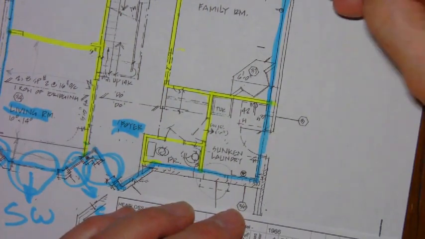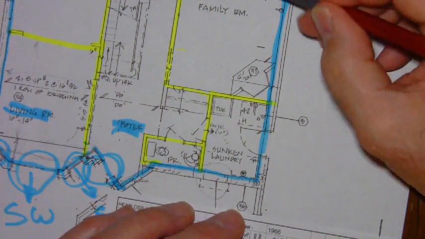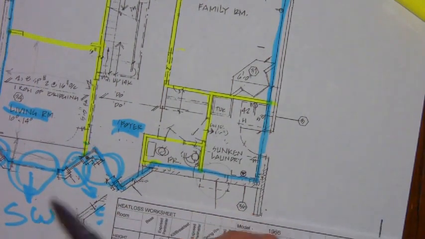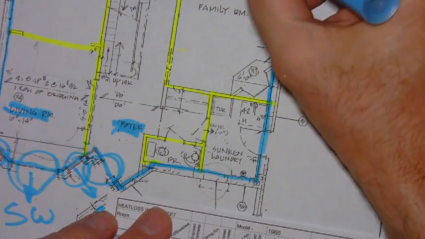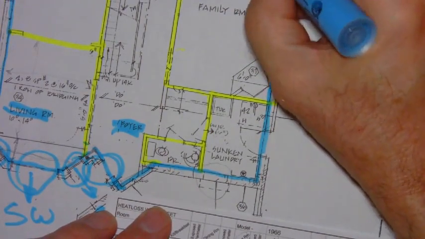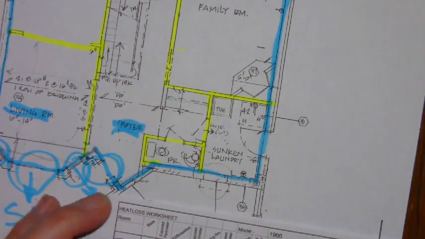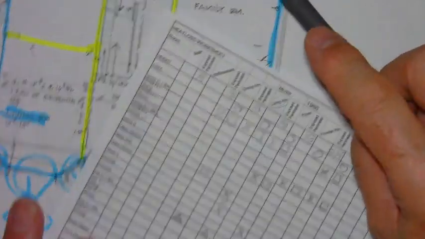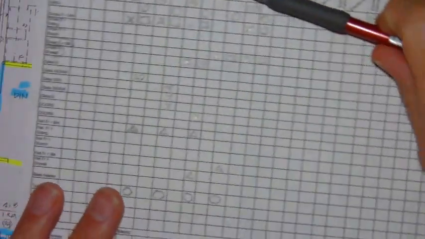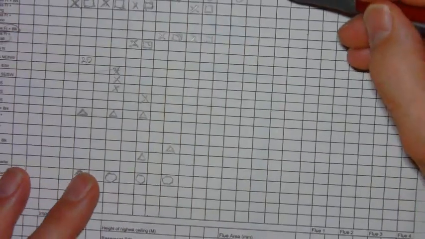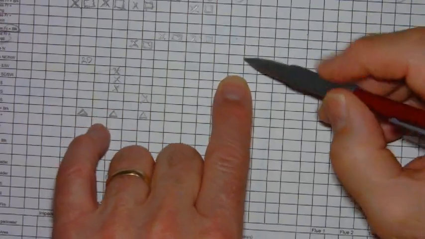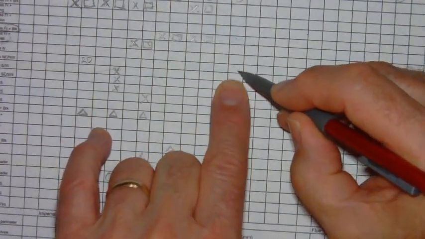Then you've got your family room. Once again, you've got a window here in the back. So if the front of the house is facing southwest, that means the back of the house is facing northeast. Which means that you would take the area of this window, and in the family room, you would place it in the northwest column, northwest row.